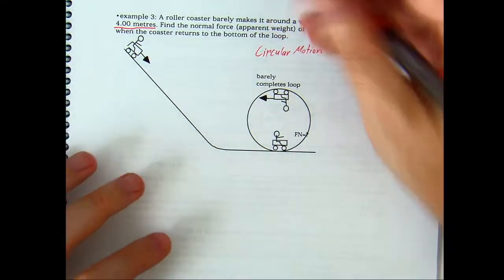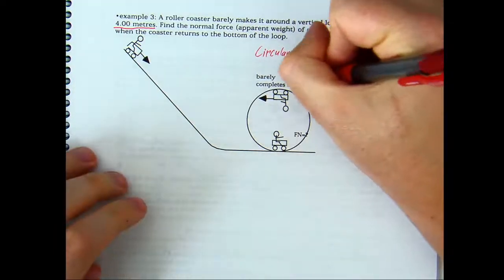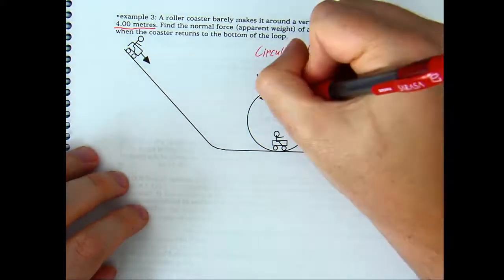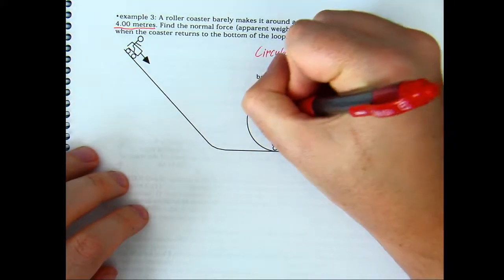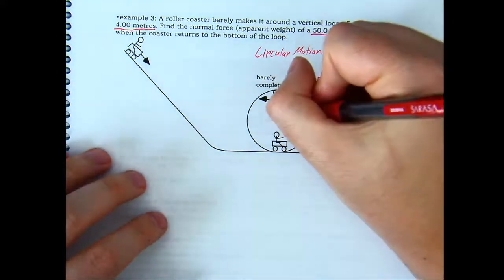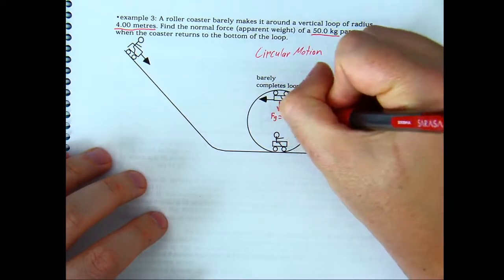So we know that he's barely completing the loop. If he's barely completing the loop, the implication here is that Fn equals 0. So the only force pulling in on him is Fg. We know his mass is 50 kilograms, so the force of gravity downwards on him is going to have to be 490 newtons.